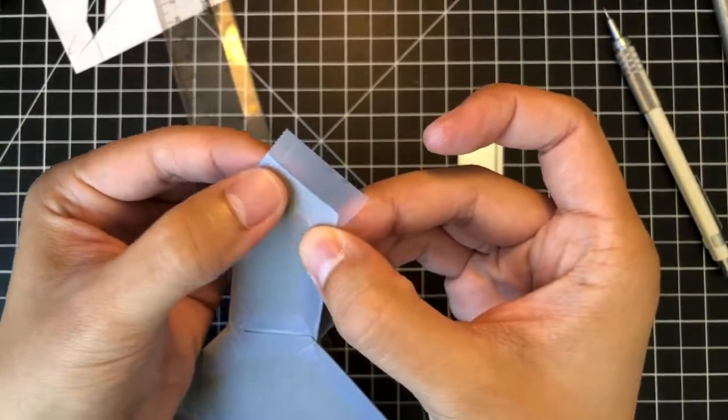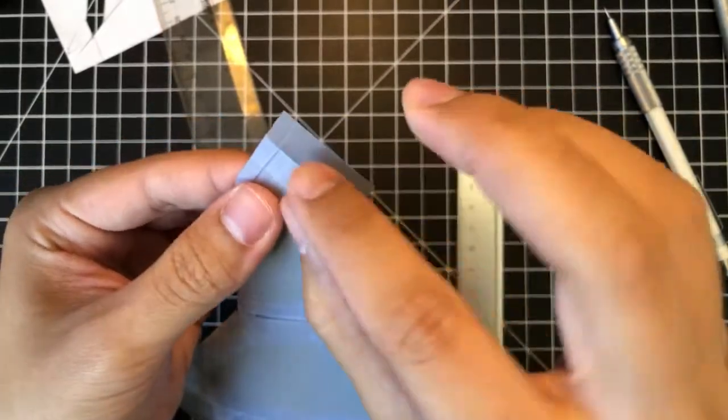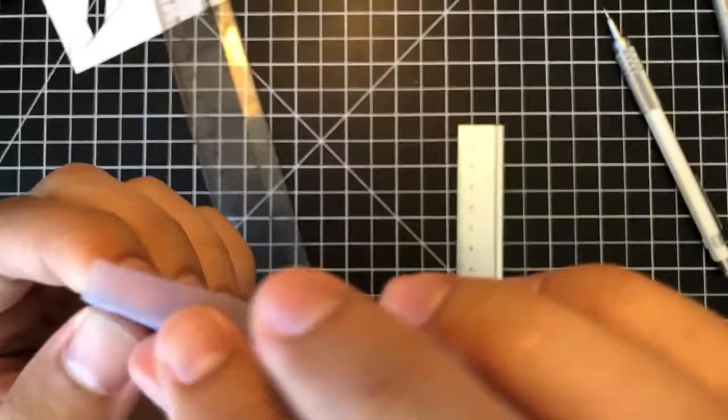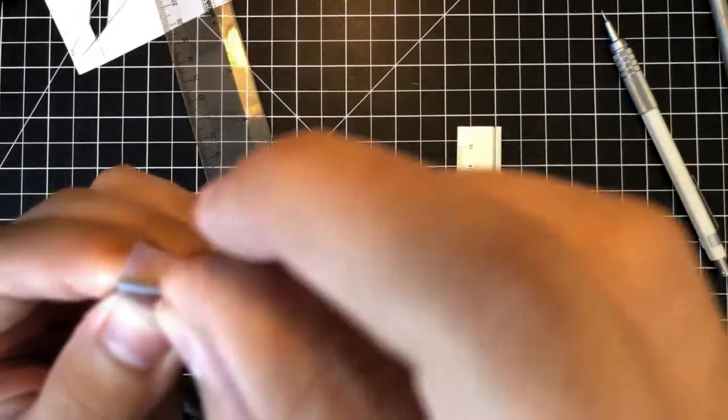Looks pretty good. Right. Just really tightly wrap that around.